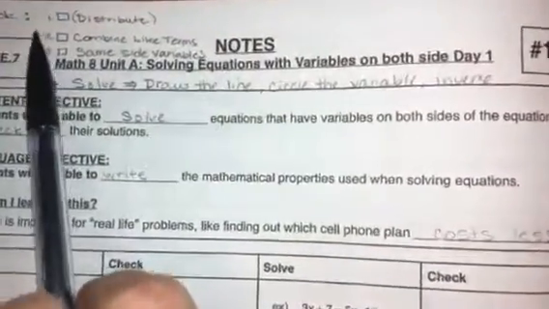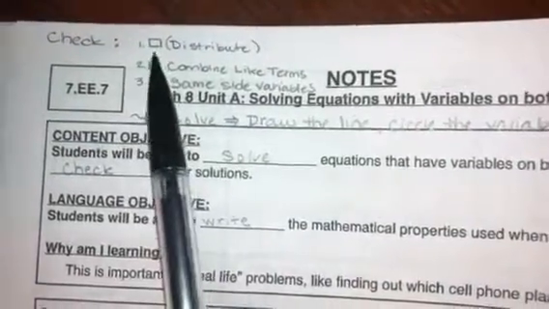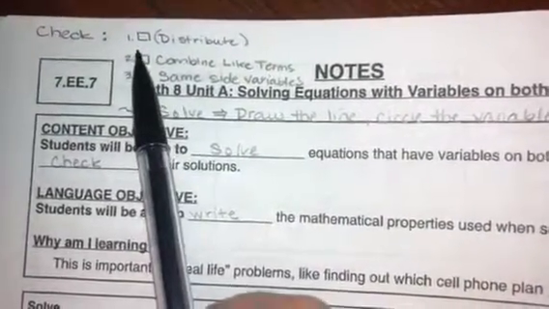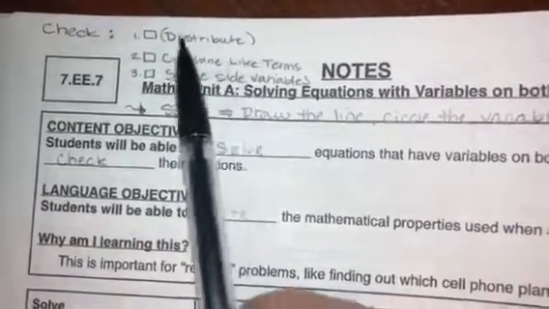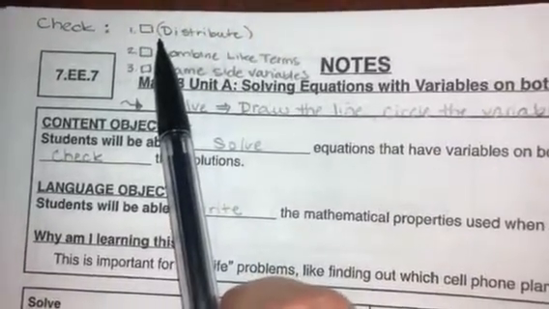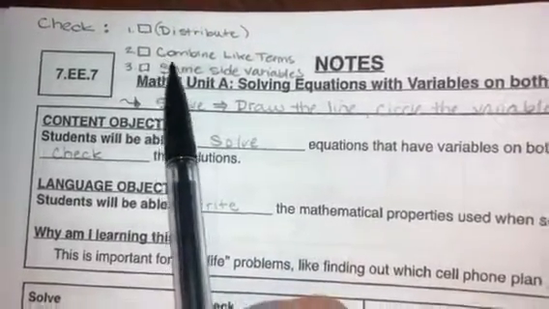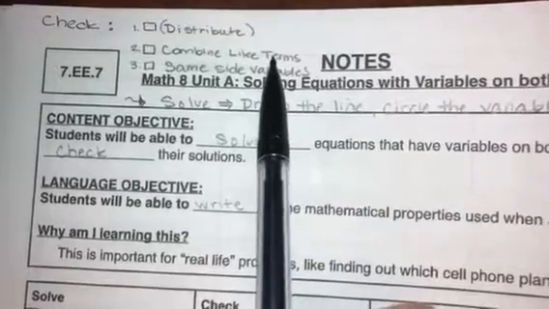Please write down though at the top, anytime we see equations, we want to do this checklist. So the first thing you want to check for is if there's any distribution that has to be done. I put parentheses around that because remember, we know if we have to distribute if there's a number outside of parentheses. The second thing to check for is any like terms to combine.